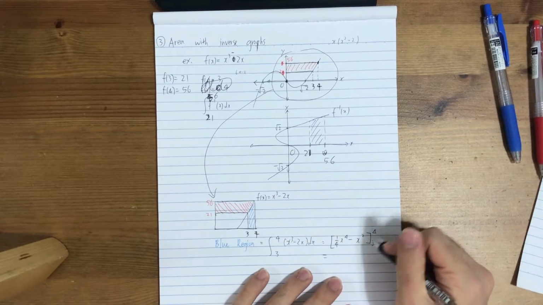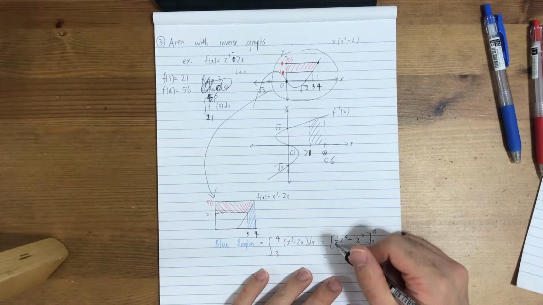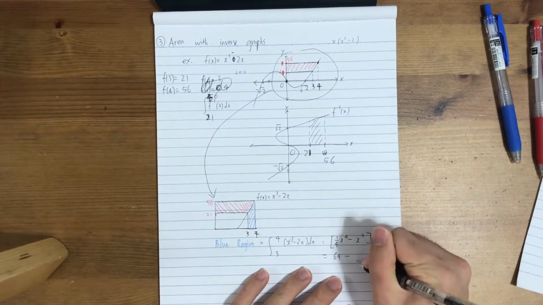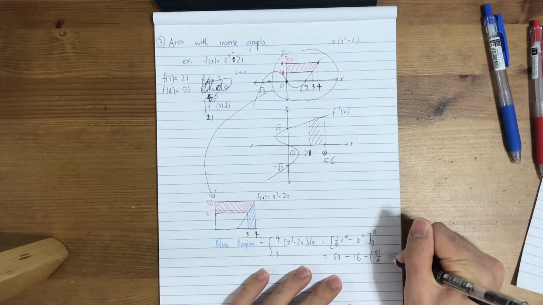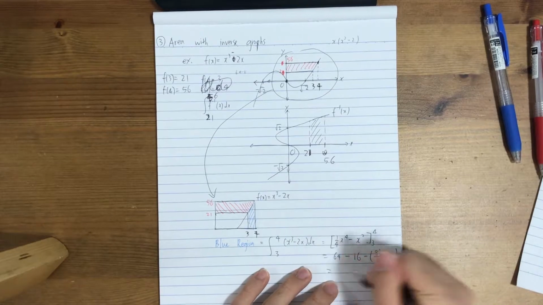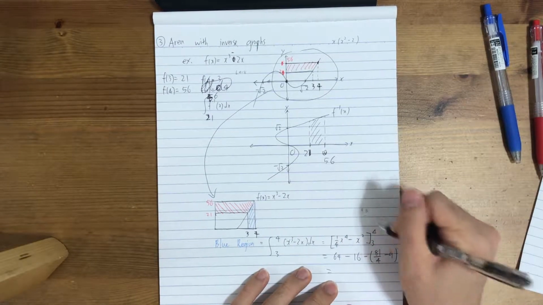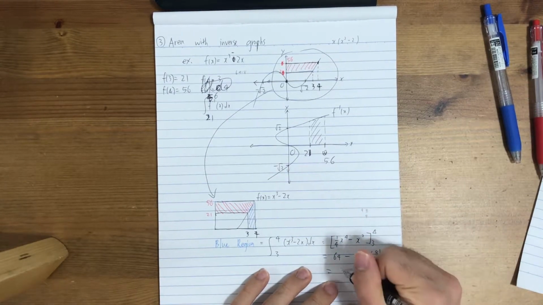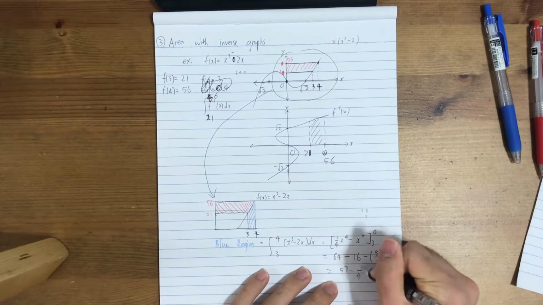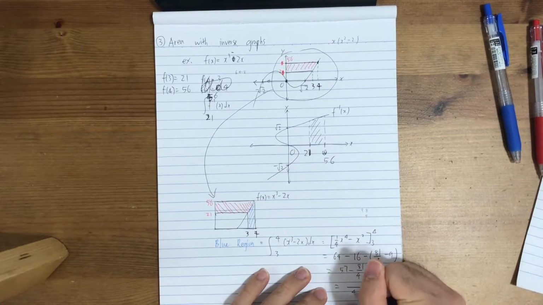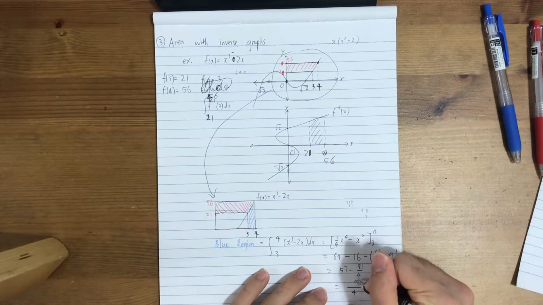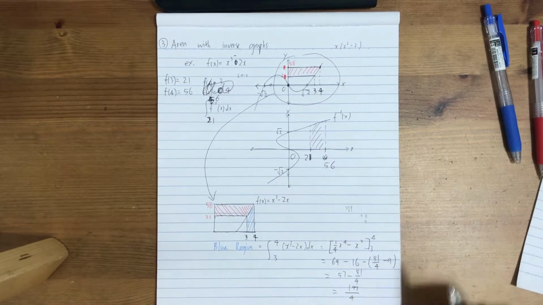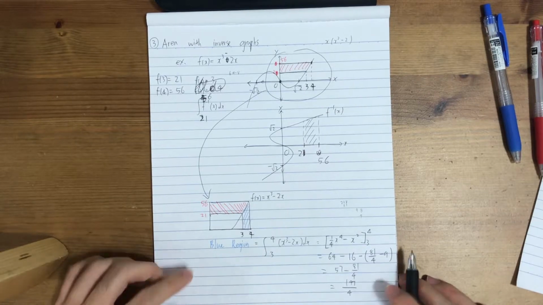So that means 4 to the 4, but we cancel 1 4, so that's 64 minus 16 minus 81 over 4 minus 9. So that would yield, I hope I don't make any mistake. So that's the area for this blue part.